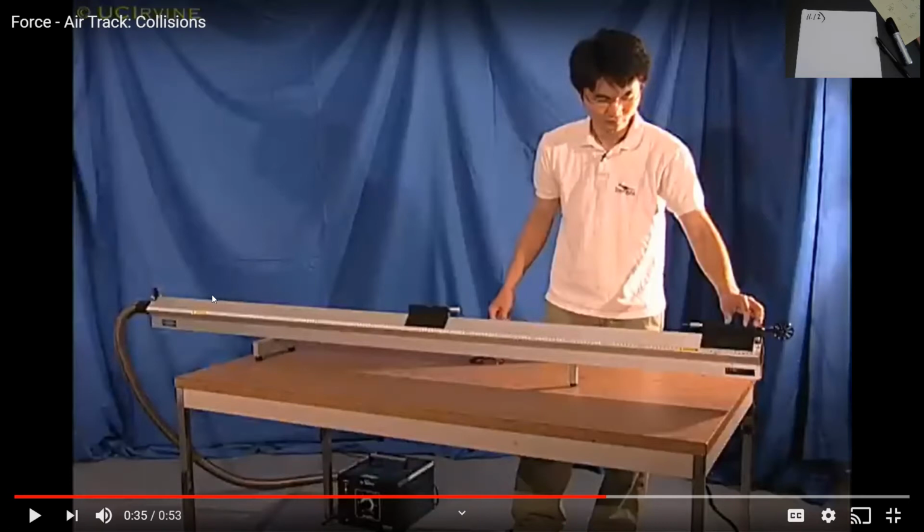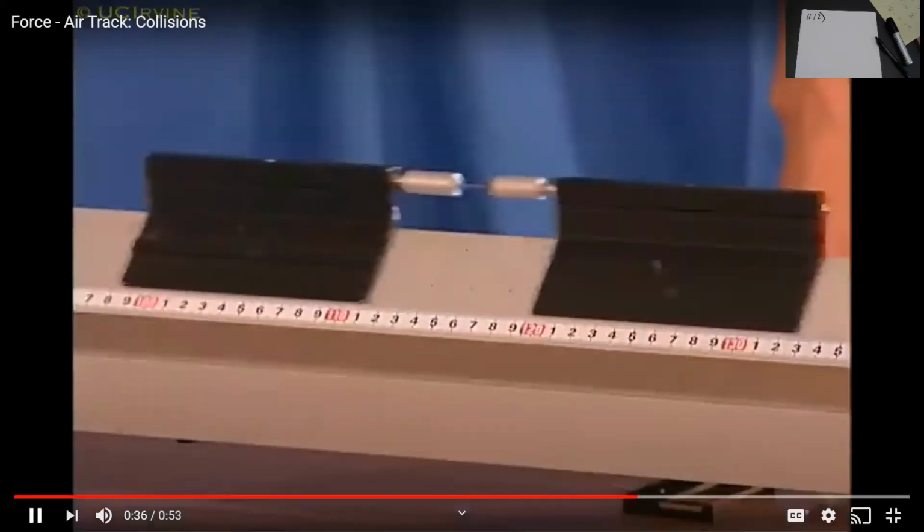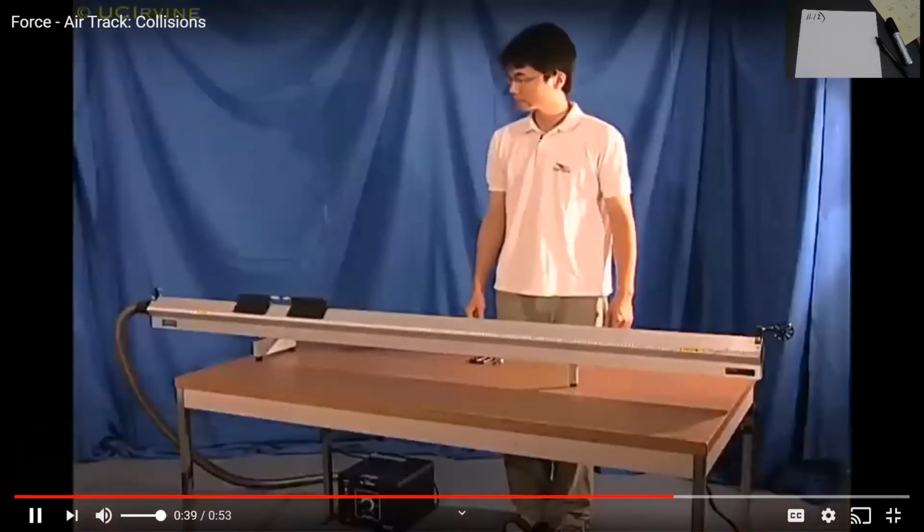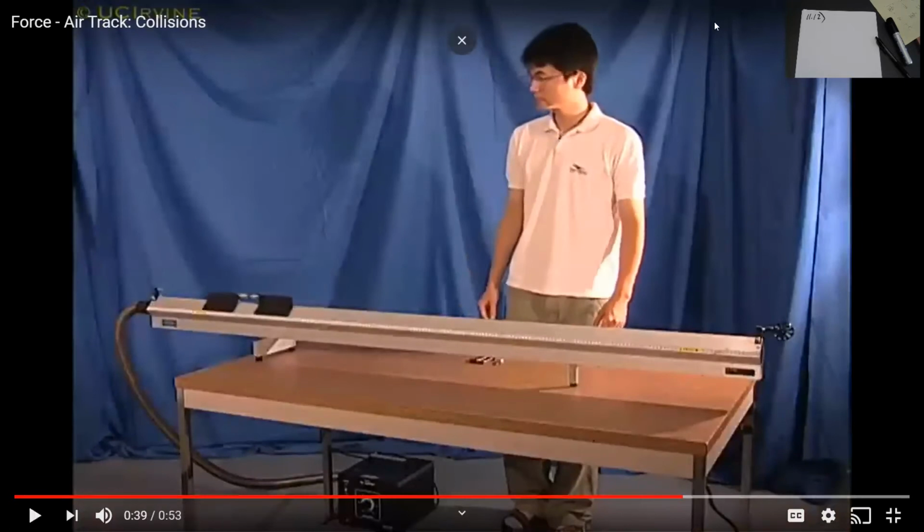It would make it all the way to the end of the track where there's a spring, and it's supposed to bounce off the spring and then move back to the right. But the spring has some sort of force sensor attached so that we can collect data and actually plot the force versus time. And we also would have analyzed this in Tracker to get the velocity versus time. So here's the little motion. So now you know what we're talking about in the problem.